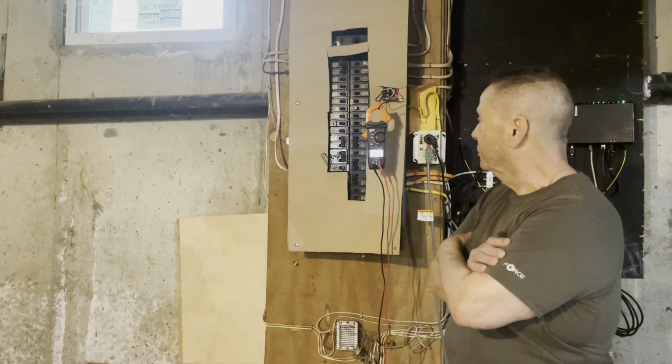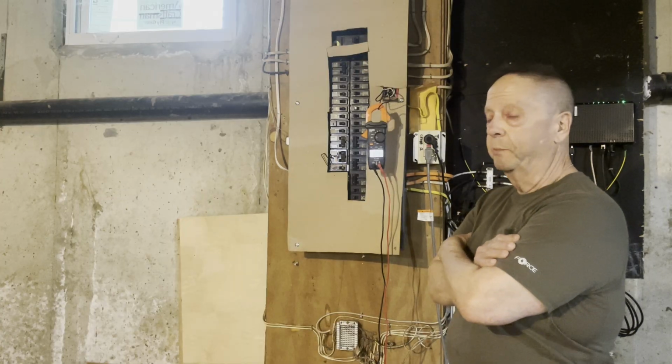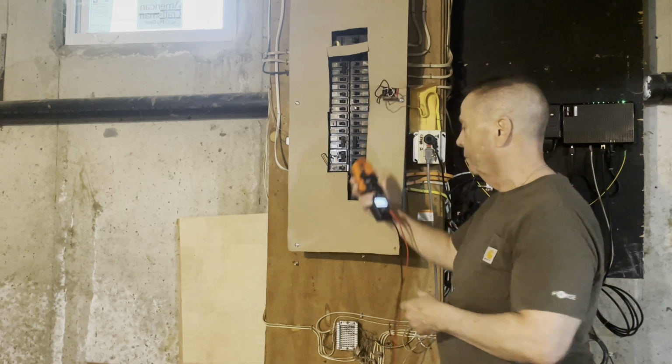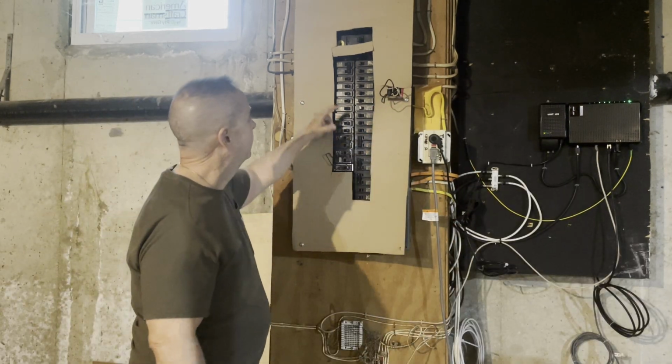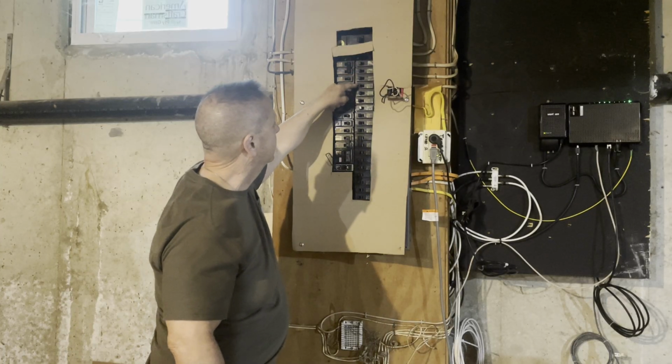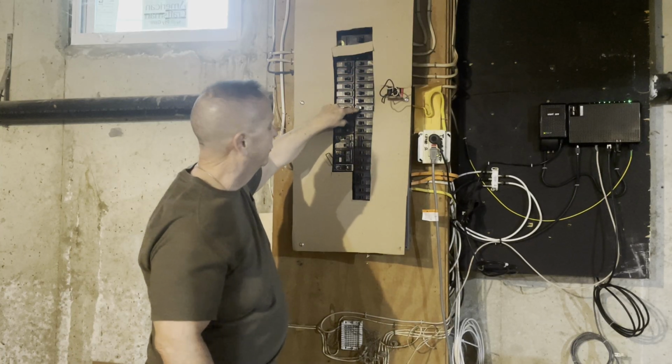As you can see, the circuit breaker tripped off because of the overload. The circuit breaker that tripped is breaker number 2, 4, 6, 8, 10, 12, 14.